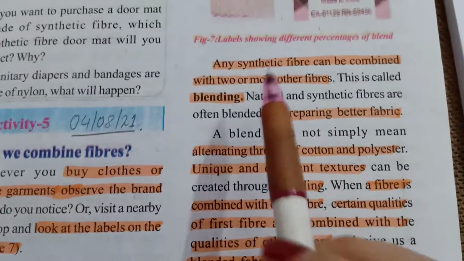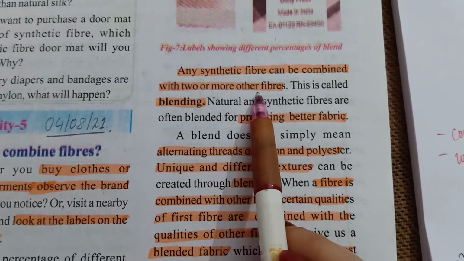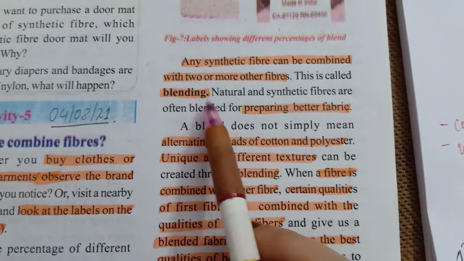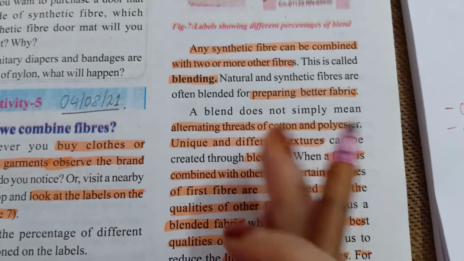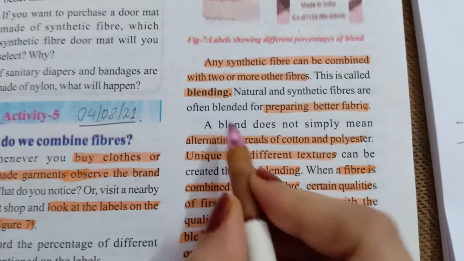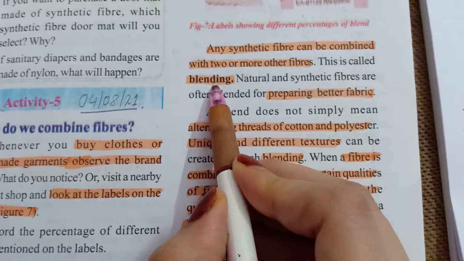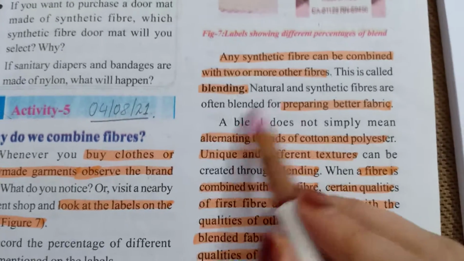Let us see. Any synthetic fiber combined with one, two or more other fibers is called blending. So what is blending? Blending means combining a synthetic fiber with any other fibers, okay? Blending means mixing; combining is nothing but blending.